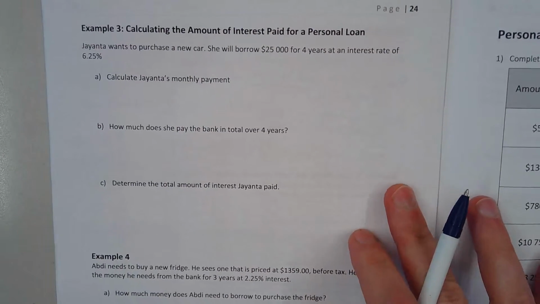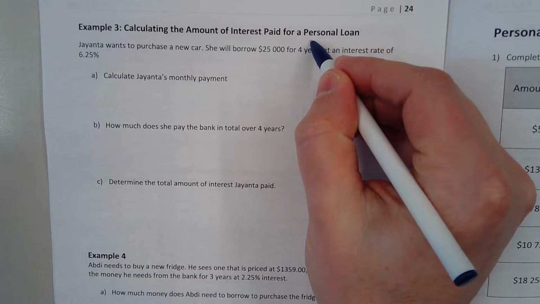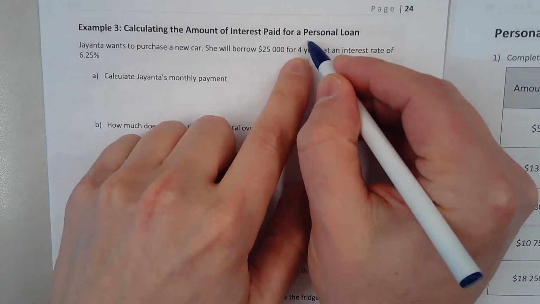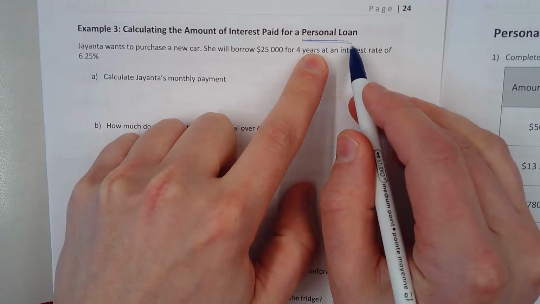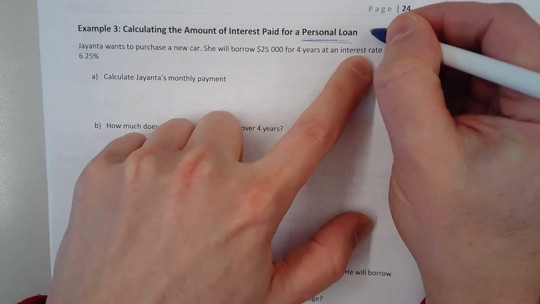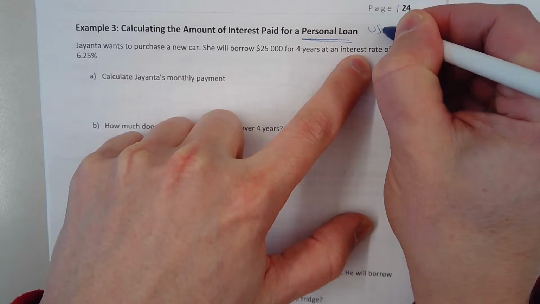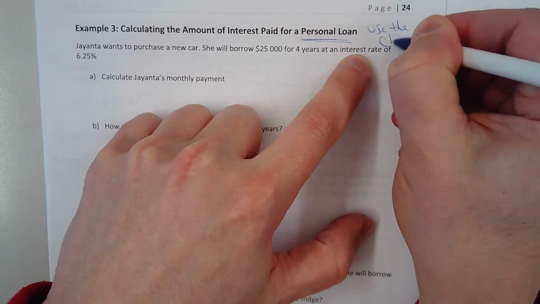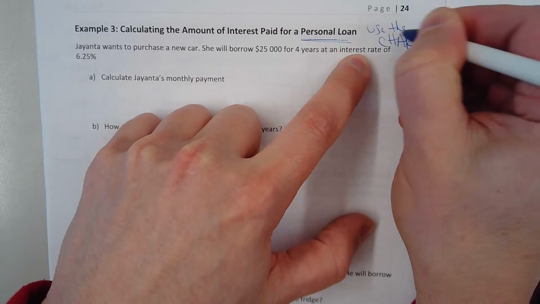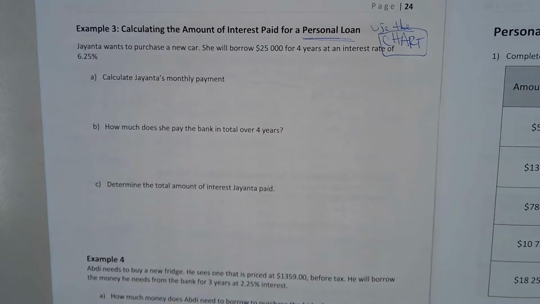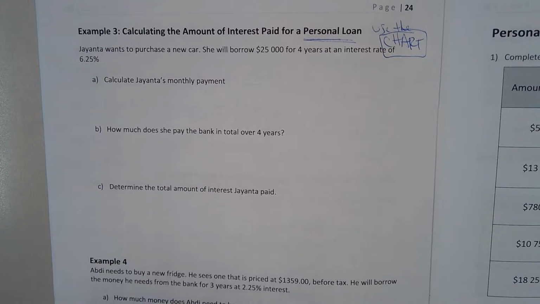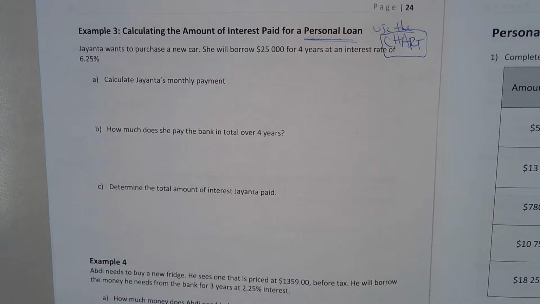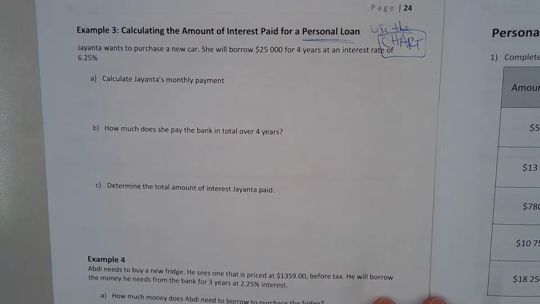And remember, for all this personal loan stuff, usually on a test question or exam, it will actually use the words personal loan. And as soon as you see that, your brain should be thinking, use the chart. As soon as you see personal loan, use the chart. And then it's just a matter of knowing how to use the chart. And using the chart's not that hard. You just have to know when to use it. That's usually where students make their mistake.